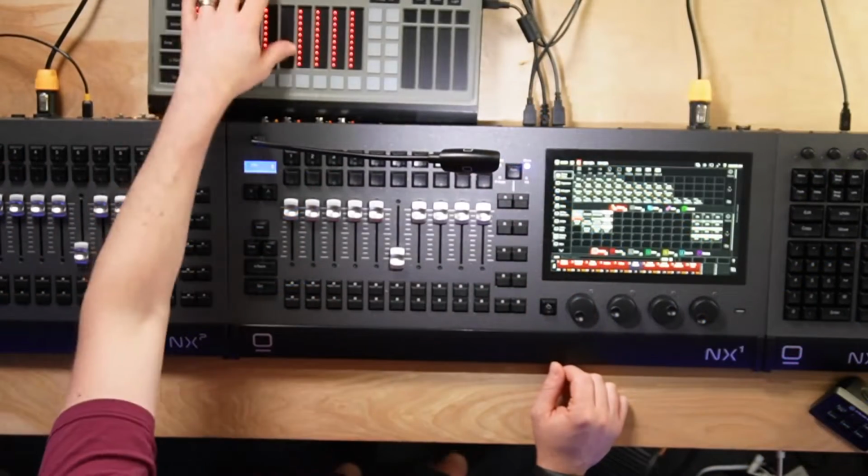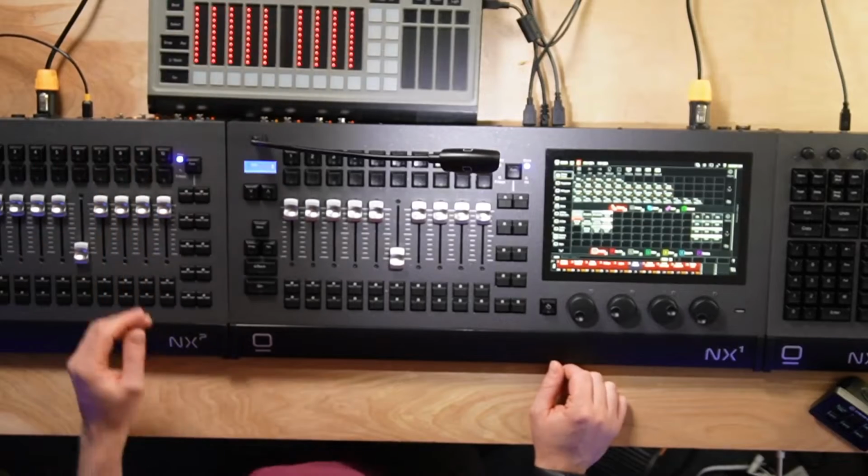I hooked it up, and now when I go forward on my banks, like here I'm going forward on this NXP, and my NX Touch is just always doing the same thing. And I want them to be different. So how in the world do I tell Onyx that I want these to work differently?